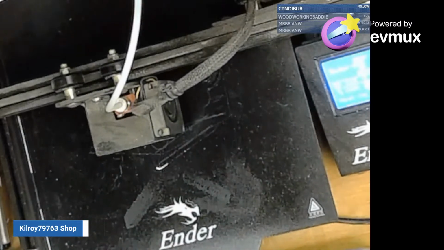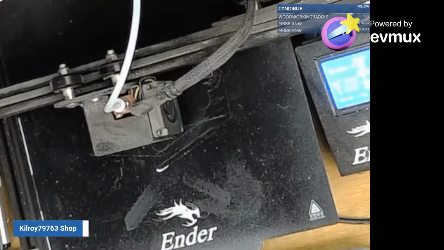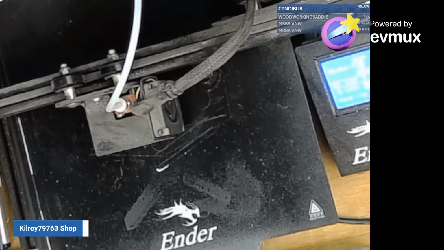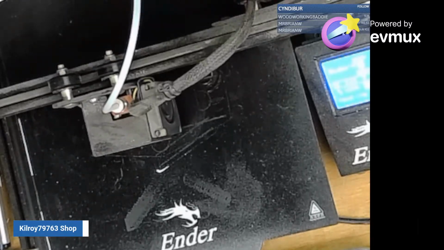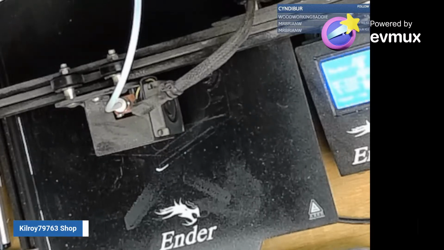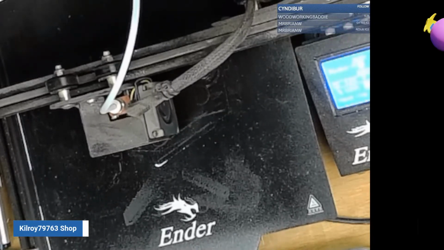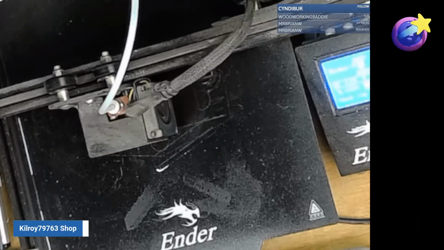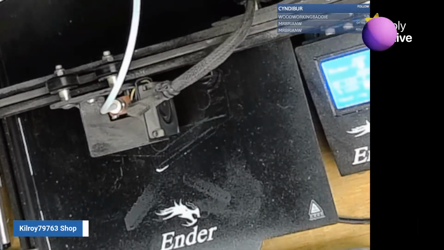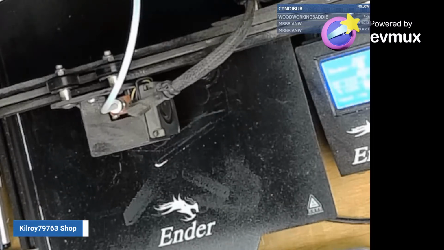That's got 30 more percent. And I might have to make this out of resin. Who knows? Or find the right... Oh, I didn't.